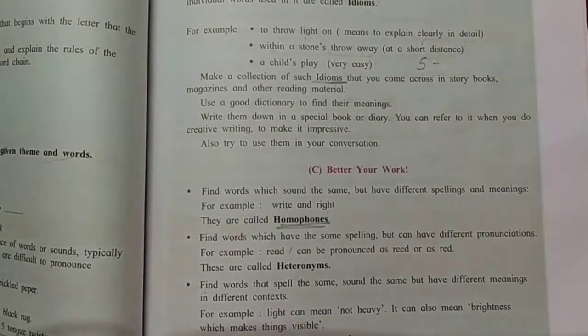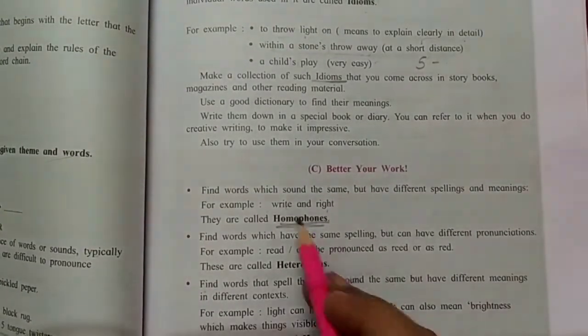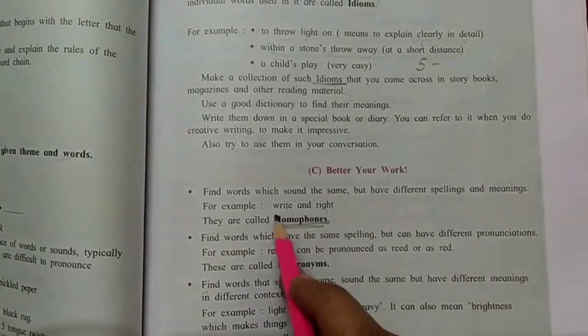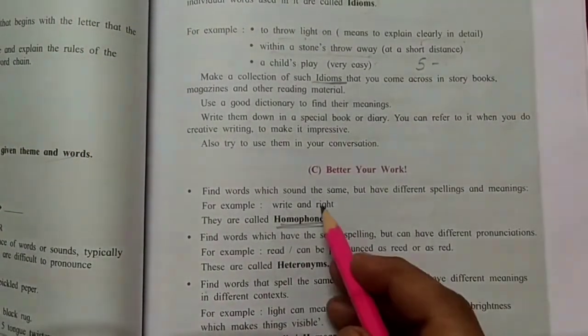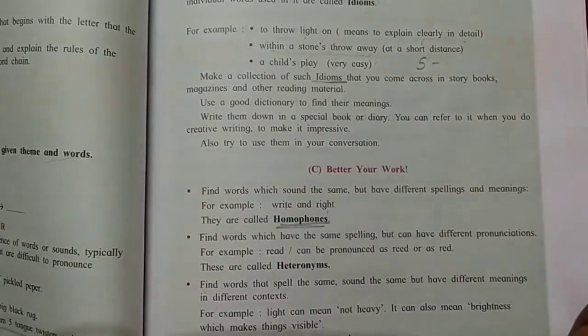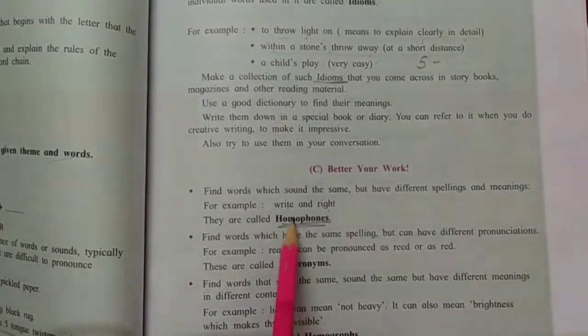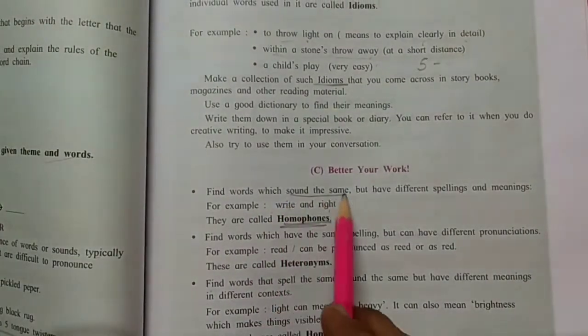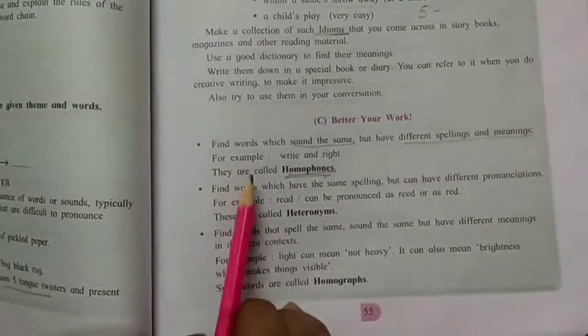Or your right hand. When I pronounce the word, you don't understand, but when I write the spelling, you can understand what I want to say. So write means to write something down, and right can be your right hand, or it can mean you are correct. So these have the same sound but different spelling and meaning. They are known as homophones.